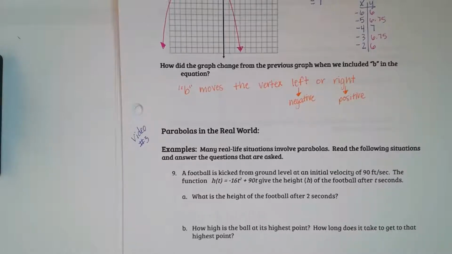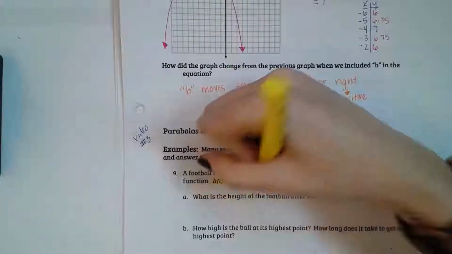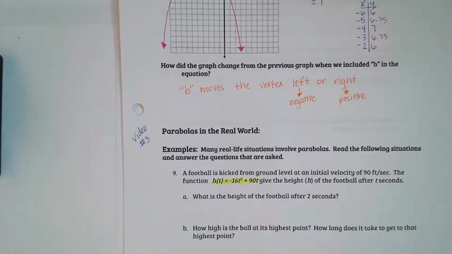So a football is kicked from the ground at an initial velocity of 90 feet per second. The function here will give you the height, which is h, of the football after t seconds. So t stands for time, which in this problem is seconds. What is the height of the football after 2 seconds?